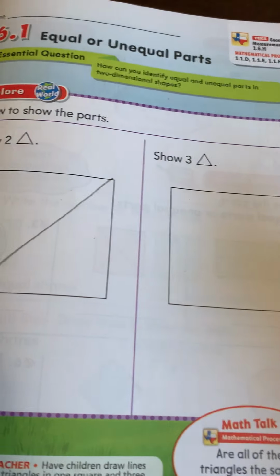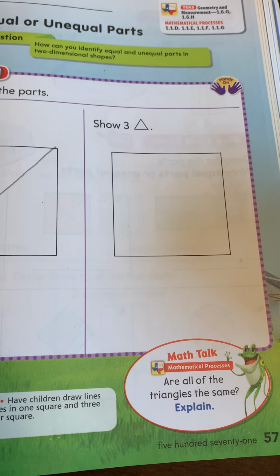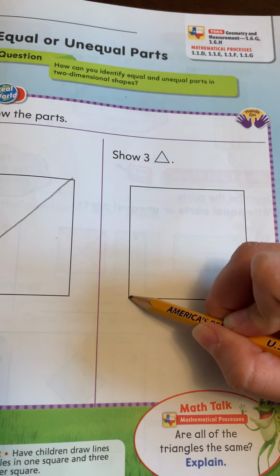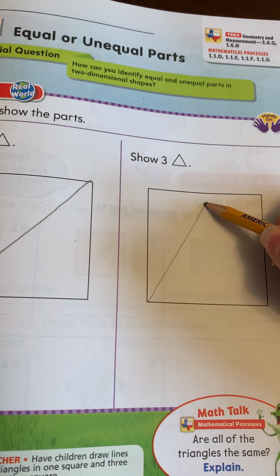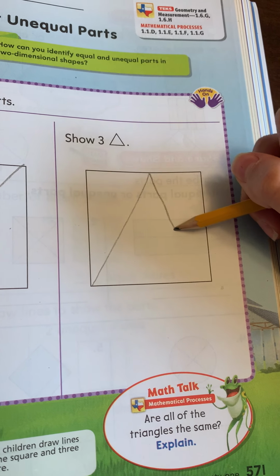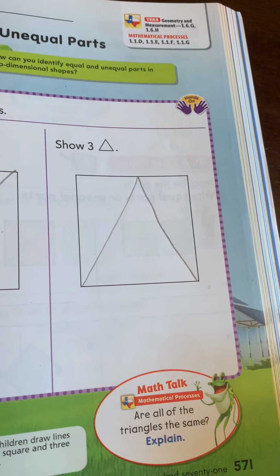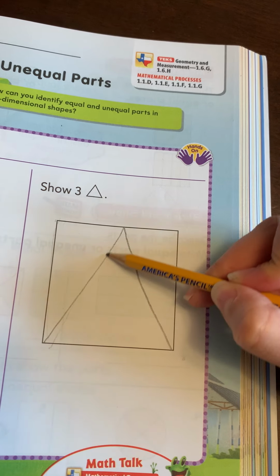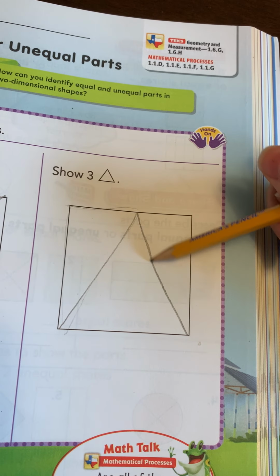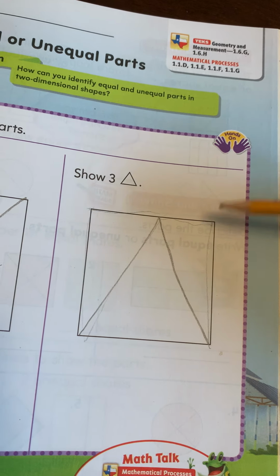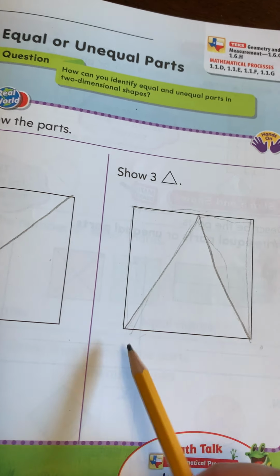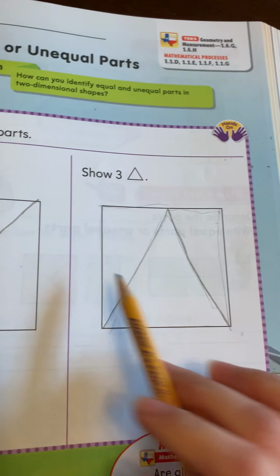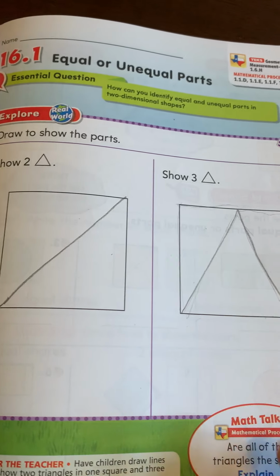Now here, it wants me to show 3 triangles. How could I show 3 triangles? Well, I could do something like this. I go up and down. It's a little crooked. But I have 1 triangle here. Remember, a triangle has 3 sides. 1, 2, 3. And another triangle here. 1, 2, 3. And then 1 in the middle. 1, 2, 3. Okay. So 1, 2, 3. That's a way to make 3 triangles.